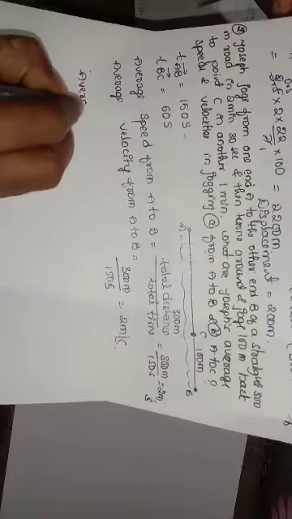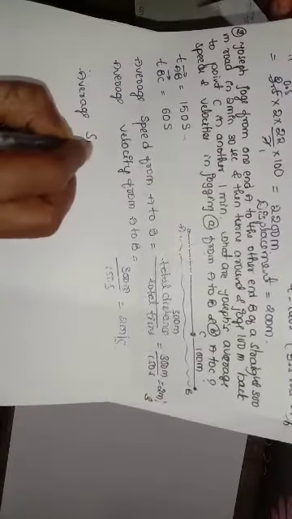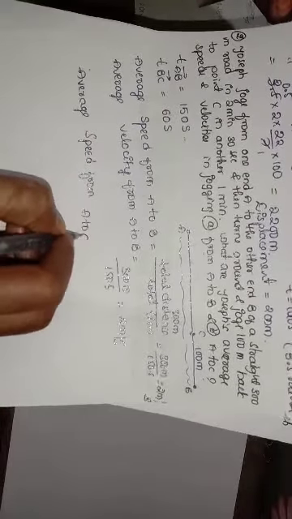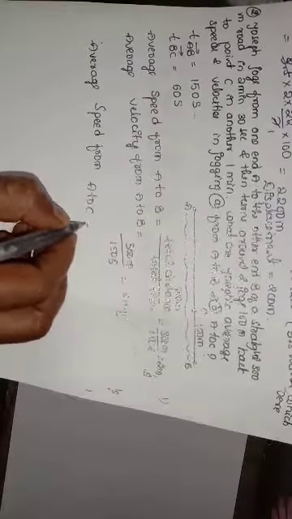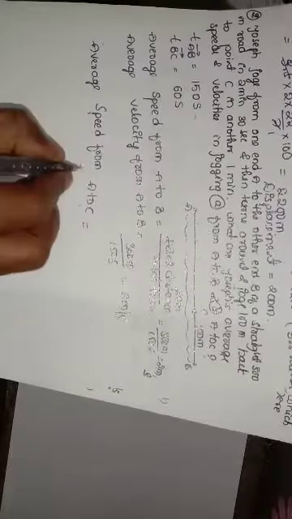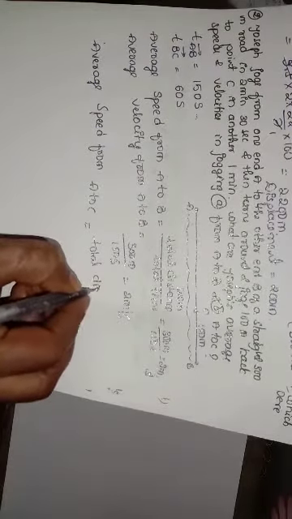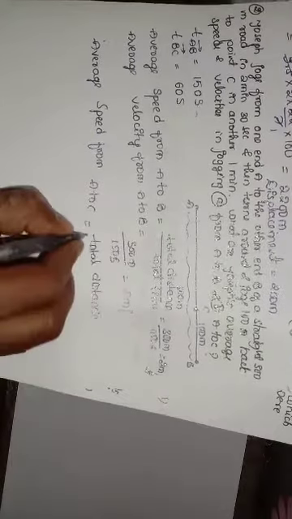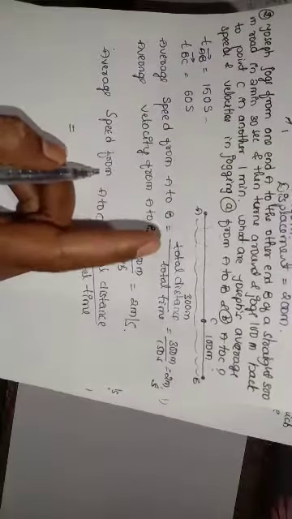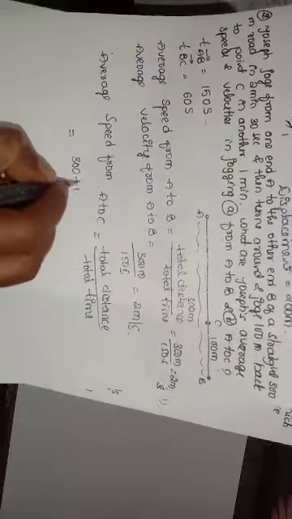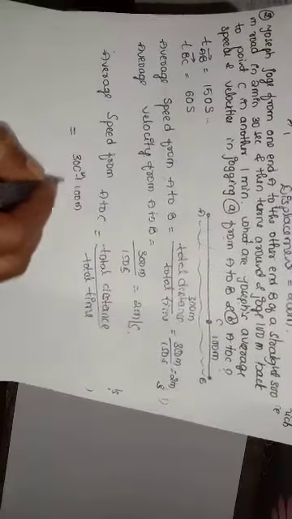Okay, so next, average speed from A to C. A to C. So average speed from A to C, again total distance by total time. So A to C, he covered two distances, right? First 300, then after that 100. Okay, so 300 meters plus 100 meters by total time.